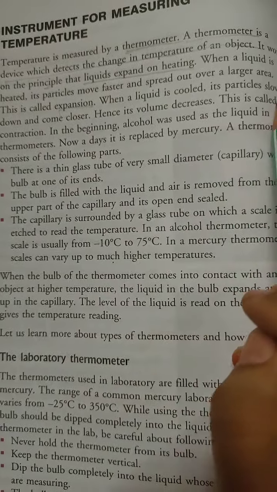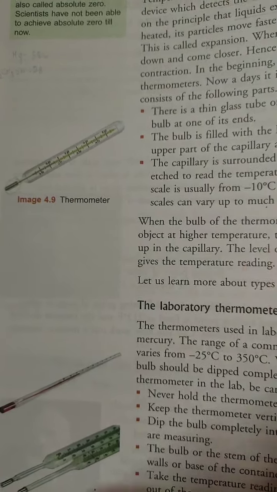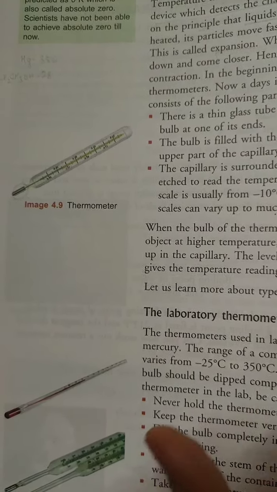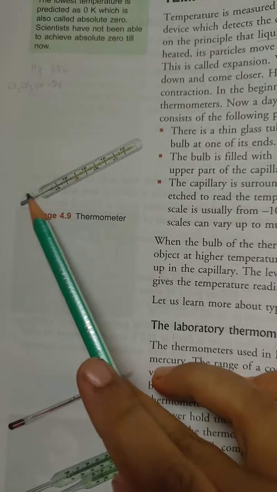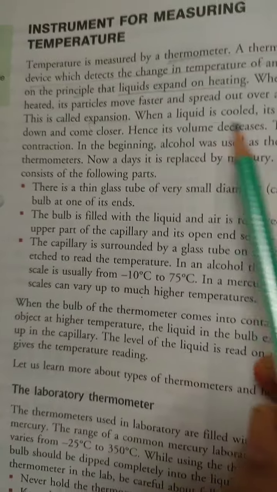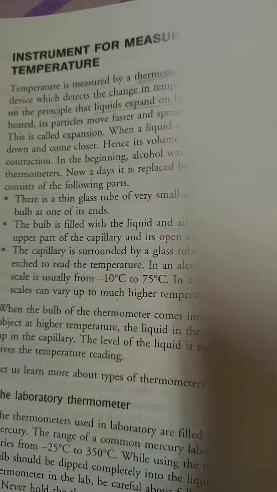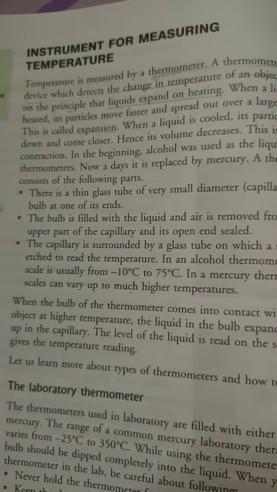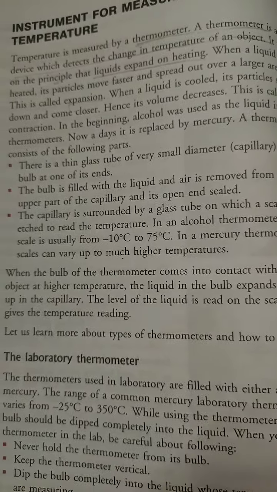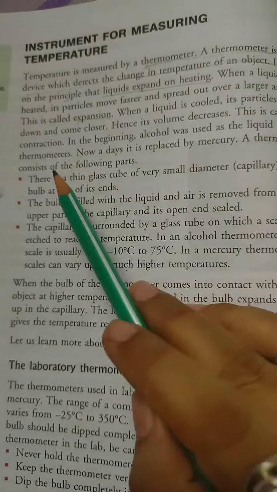When liquid is cooled, its particles slow down and come closer. Now see, if I remove this thermometer, the motion of the liquid molecules will no longer be there, and they will descend down again and settle over here. Hence the volume of the liquid decreases when we keep it in a cold temperature. This is called contraction. In the beginning, alcohol was used as the liquid in a thermometer. Nowadays it has been replaced by mercury. A thermometer consists of the following parts.